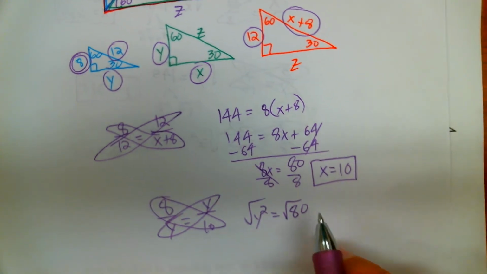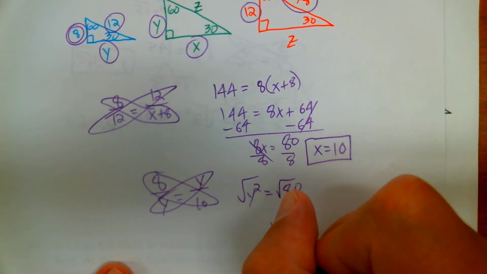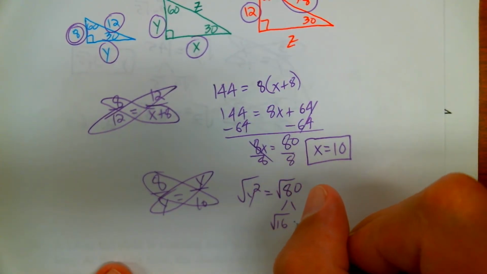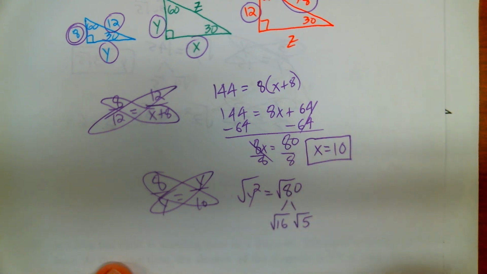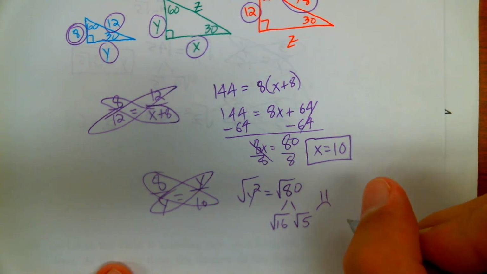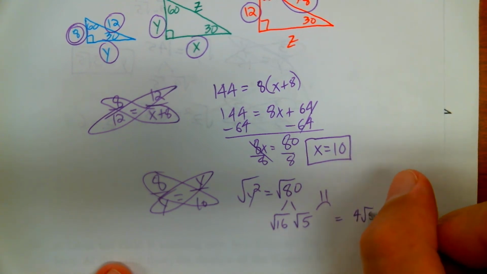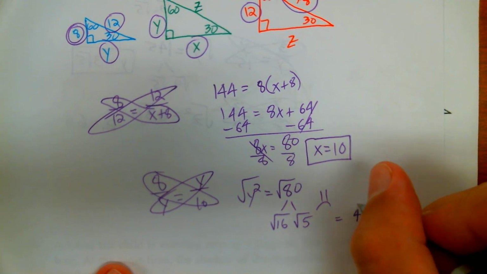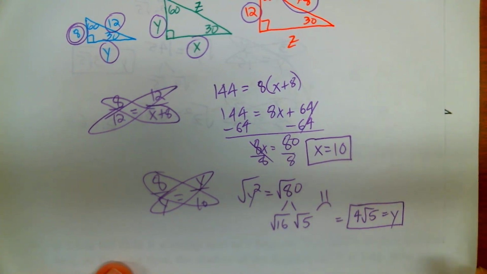Take the square root. The highest perfect square that goes into 80 is 16. So it's the square root of 16, and the garbage can is 5. Look at that. Mr. 5 just so unhappy, always in the garbage. This simplifies. Square root of 16 is 4, so this simplifies to 4 root 5 for y.